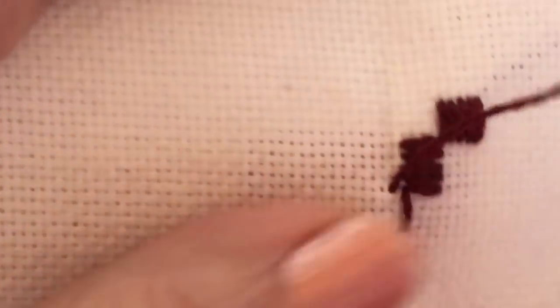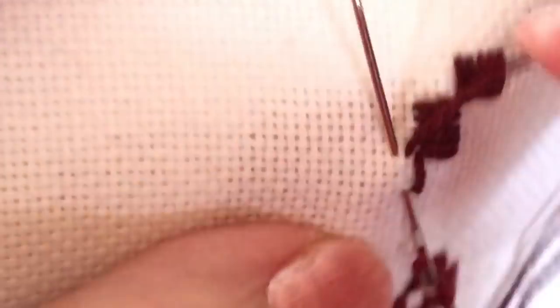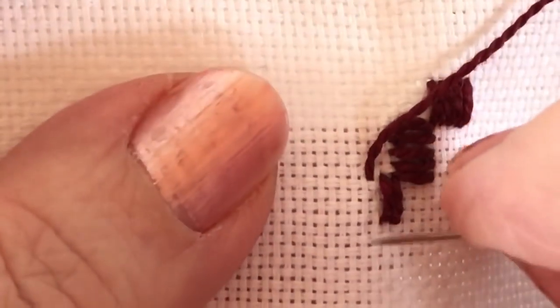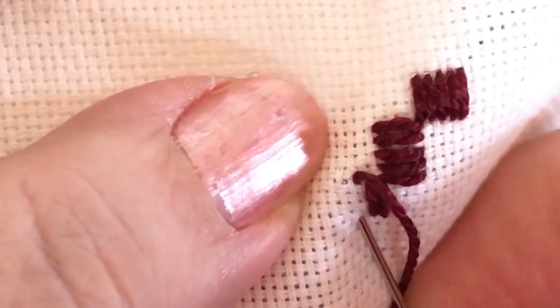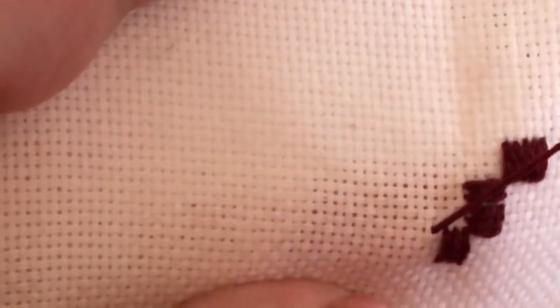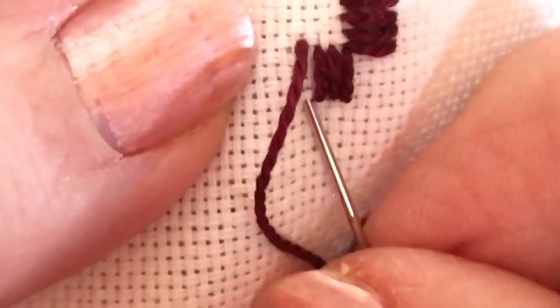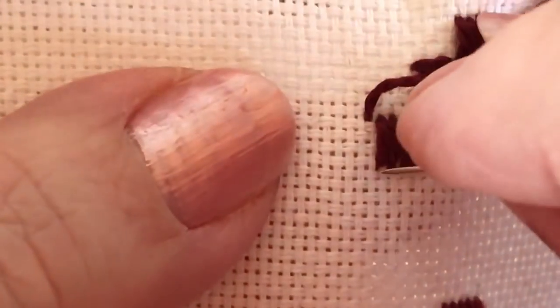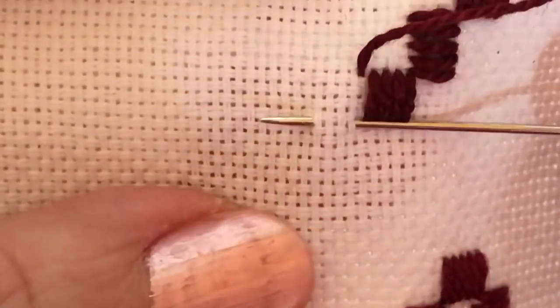1, 2, 3, 5. So now this one we're changing directions again.